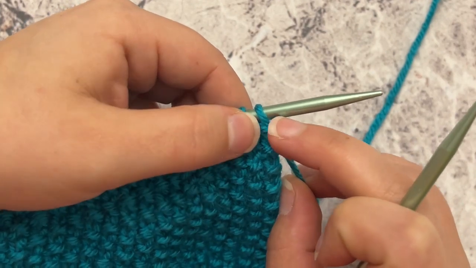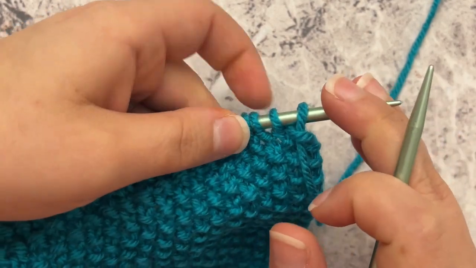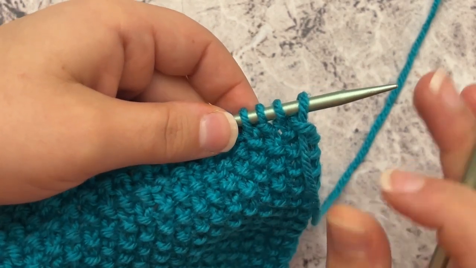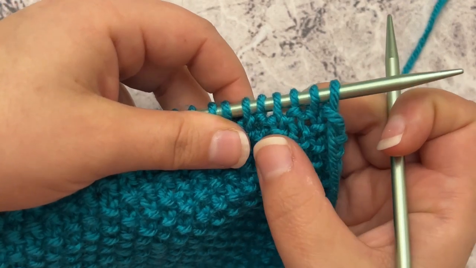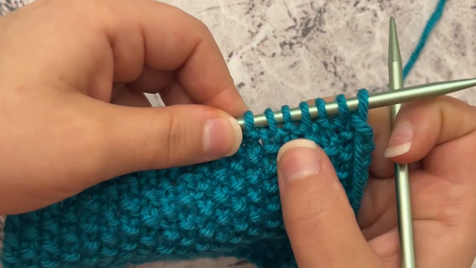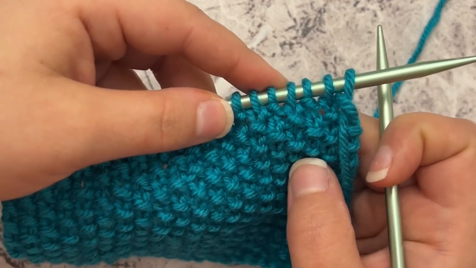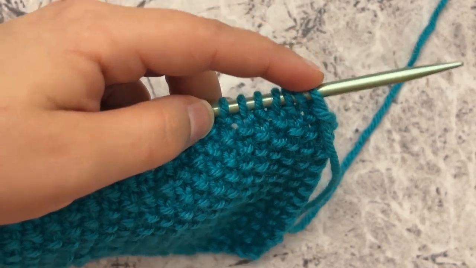I'm going to start this row by knitting the first stitch, purling the second stitch, knitting the next stitch, purling the next stitch. It's just a 2-row repeat. You can see there, that's a purl stitch, that's a knit stitch, that's a purl stitch, that's a knit stitch. So you're basically going to purl in your knit stitches and knit your purl stitches. And I'll grab my stitches that I just cast on.